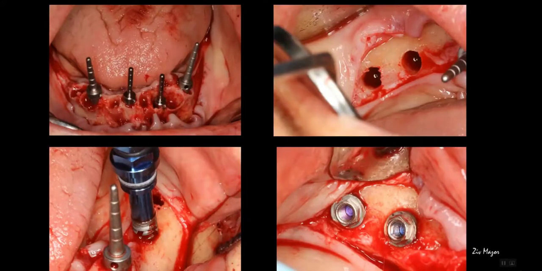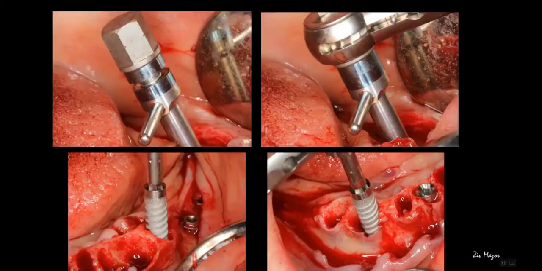And here we utilized specially designed short implants that open up, as you can see here. And in the front, we utilize those implants, which are the Paltop implants with the polished neck.